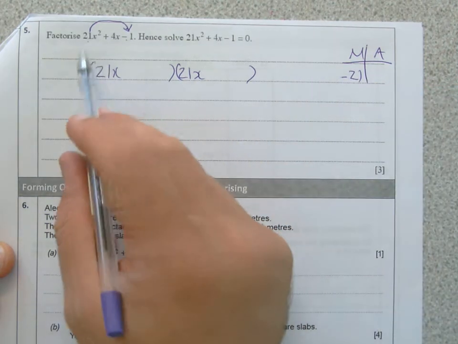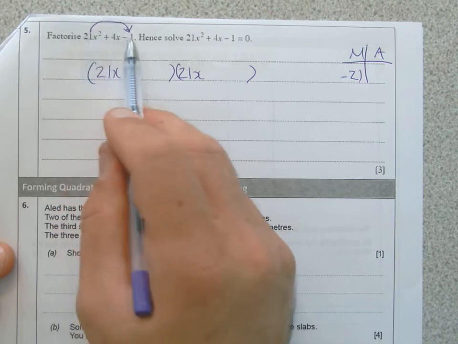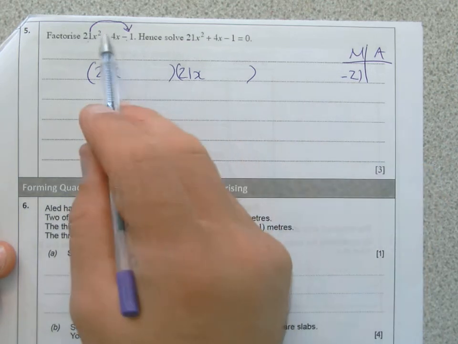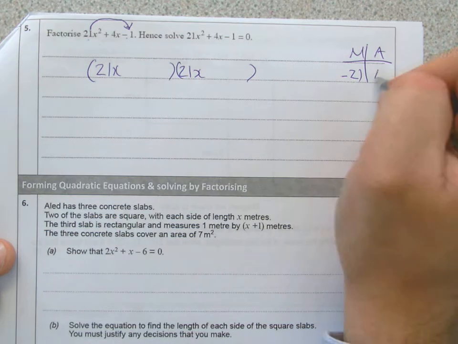So it's different when you've got a number here in front of the x squared. You've got to multiply this by that number, and that's then what we've got to go for, minus 21. But same as before, add up to give 4, right? That number in the middle there, add up to give plus 4.